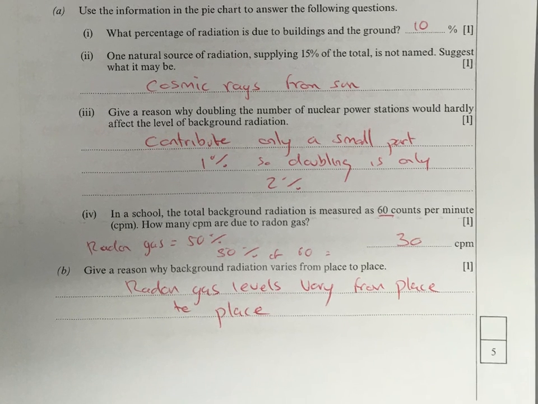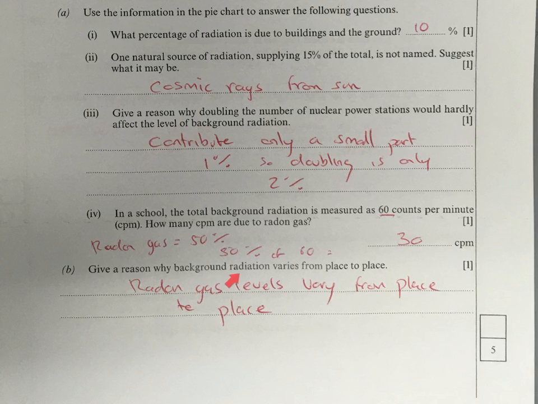And the very last question is asking for a reason why background radiation varies from place to place. And it's because radon gas levels vary from place to place. And that is it for 1 mark.